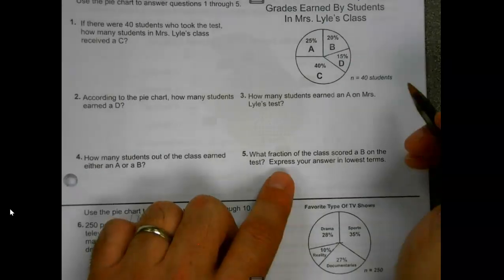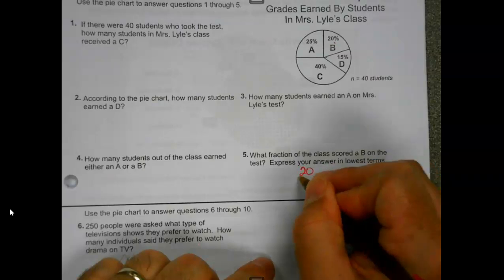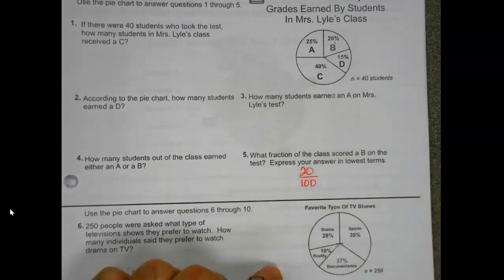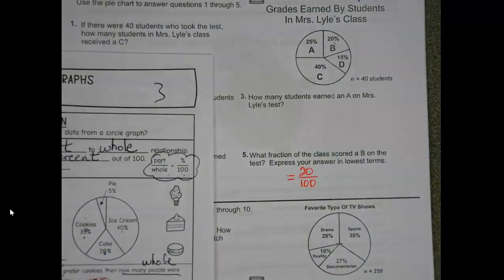You're like, okay, so let's see. Scored a B. So a B is 20%. So 20% of the class. Again, our percent is always the number that goes over 100. I can even pull this back over because using my notes, that's what they're there for anyway.